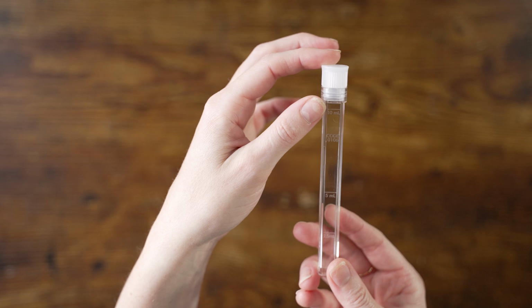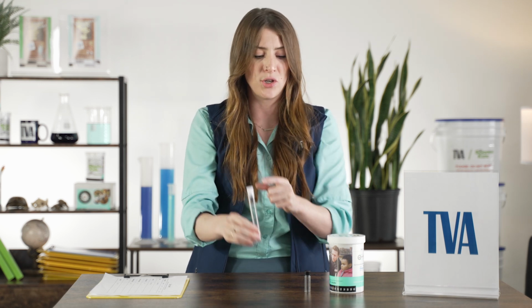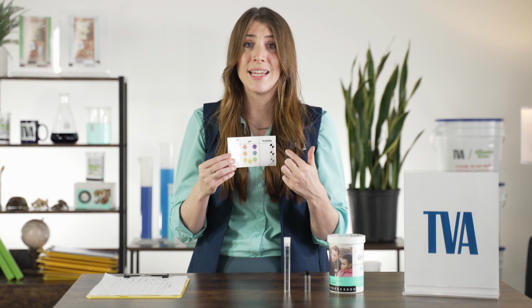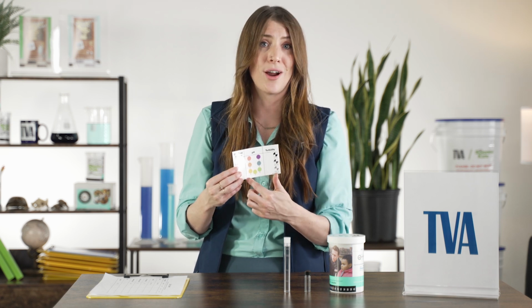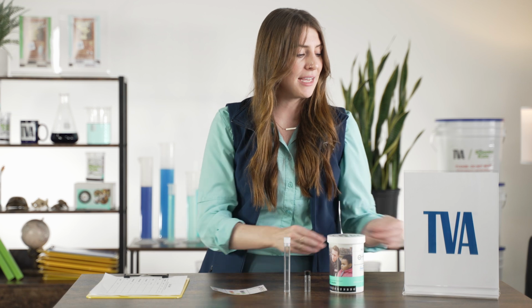You should also have a plastic test tube. This plastic test tube is for our pH test. On the outside of our test tube, there are numbers and letters. We'll be using the 10 milliliter mark to do our pH test, so make sure you see the 10 milliliter mark on your test tube. You also should have a comparison card. You can't finish filling out your data sheet if you don't have a comparison card, so it's important to have one with you. And finally, you should have 2 foil packets.